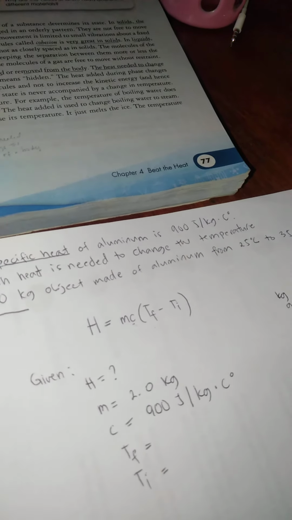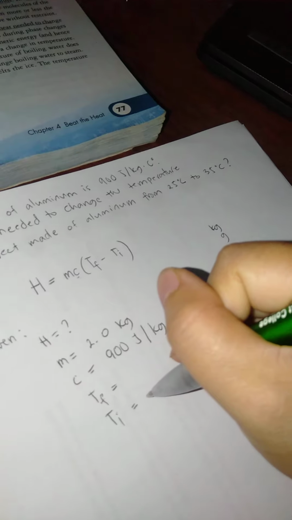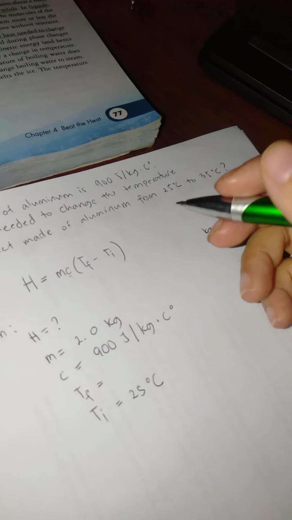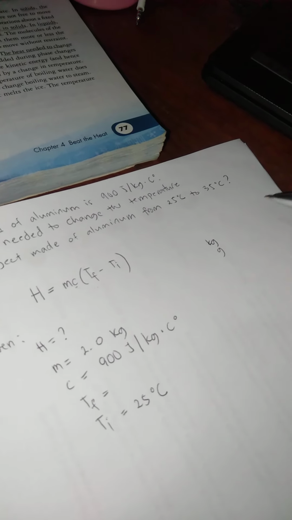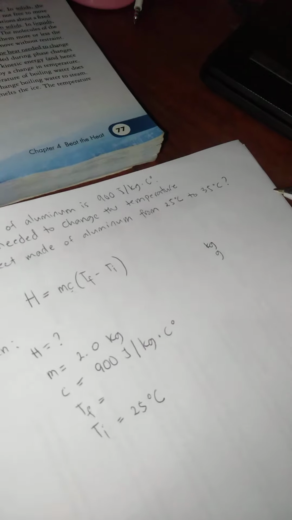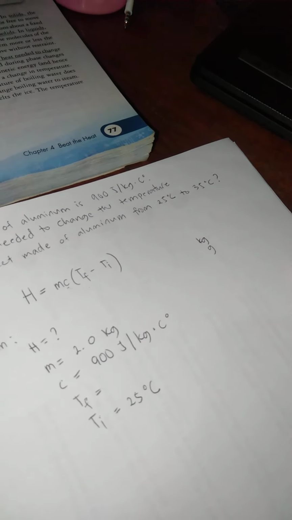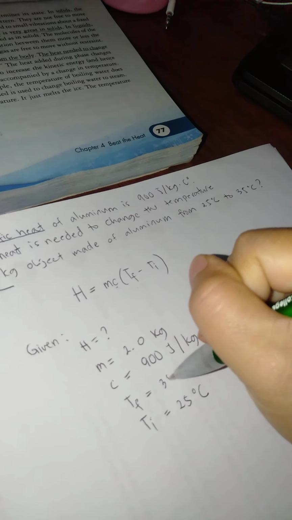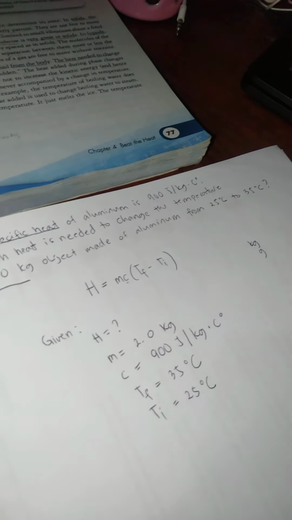So from 25, that will be the initial temperature, 25 degrees Celsius. It's very important for you to identify which one is the initial temperature and the final temperature. And the final temperature is 35 degrees Celsius.